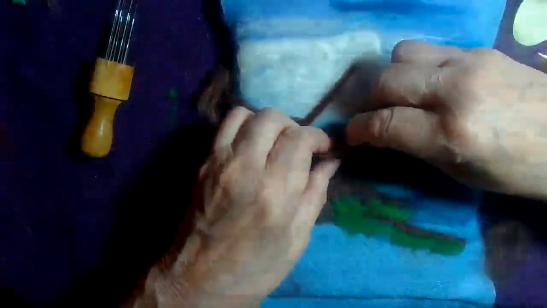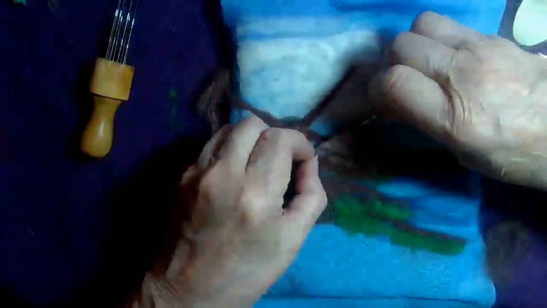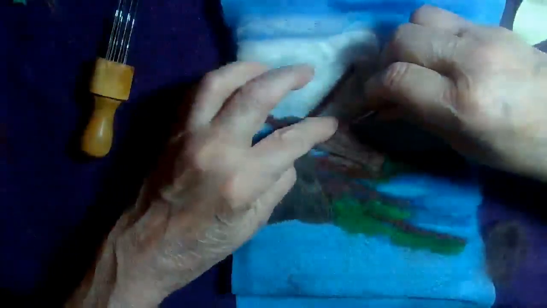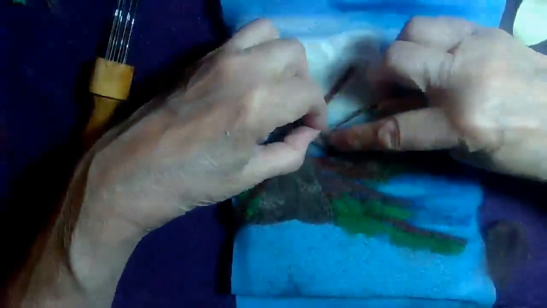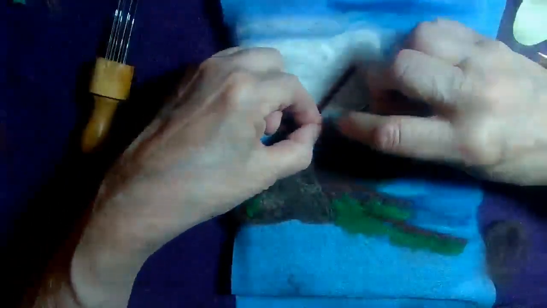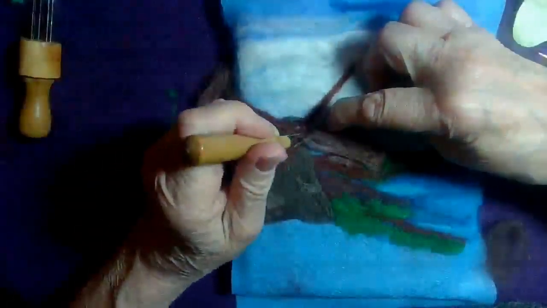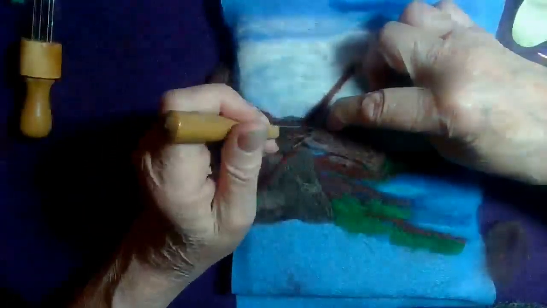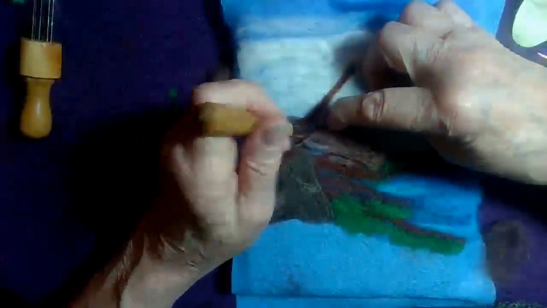Pull it back here, like this. I'm going to gradually bring it out to where I want it. Right about there.